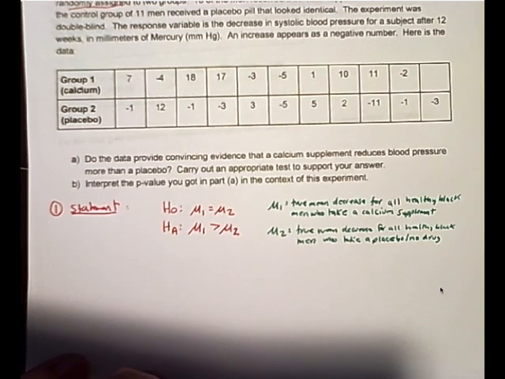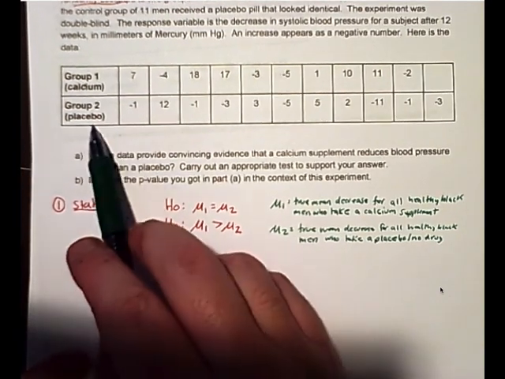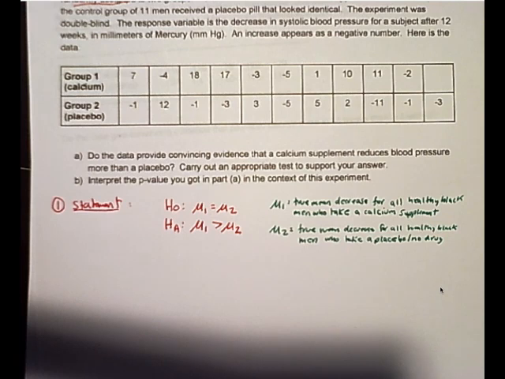Remember, in experiments, especially medical experiments, we give a placebo to see if there's a psychological effect. All right, a placebo effect meaning that someone thinks they're getting medication and they feel better just by thinking that they're getting medication. All right, so there's our statement.